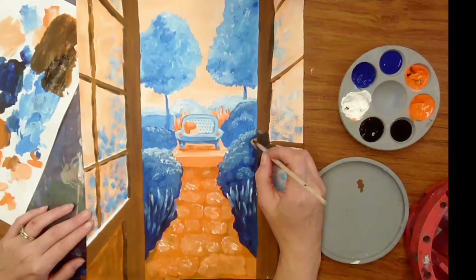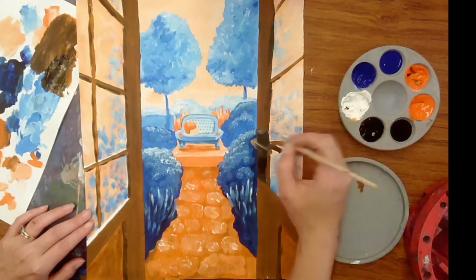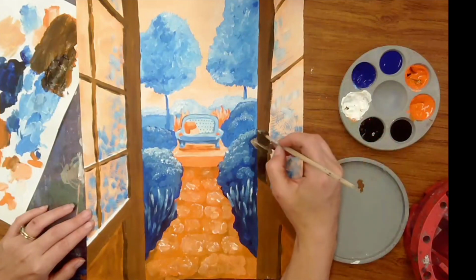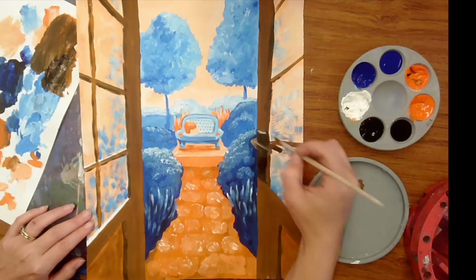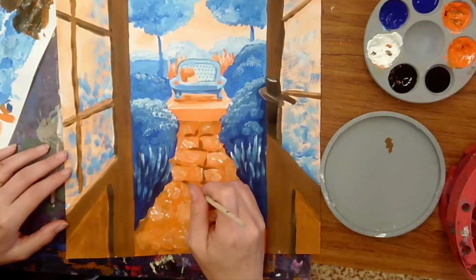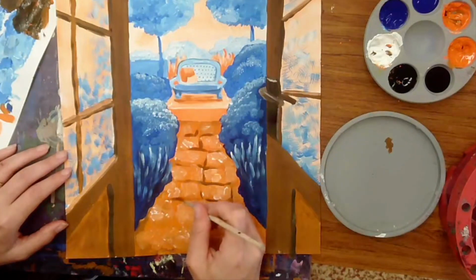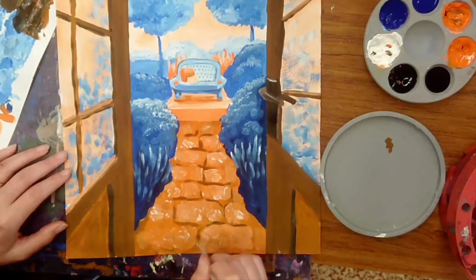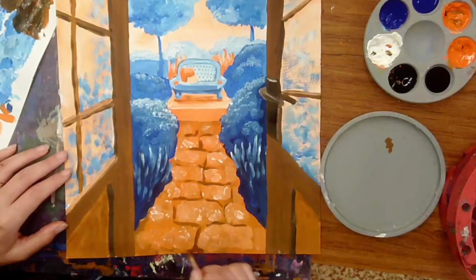Within these doors, I'm adding little moments of highlight and shadow as well, to add more dimension to it, make it look like it actually lives in space with actual light and shadow. Next, I'm providing a little more texture into the stones. So you can see I have my detail brush, and I'm using that dark orange again, a shade of orange, to draw in that grout a little bit more clearly.